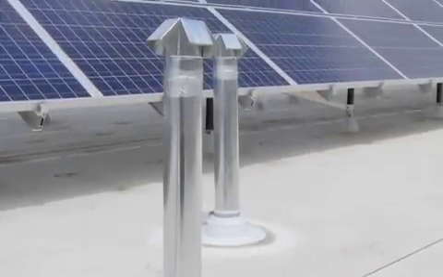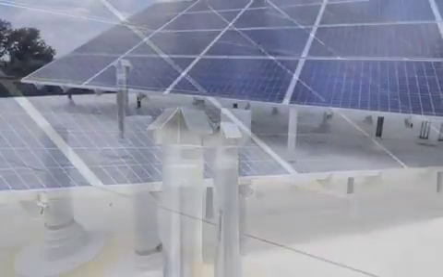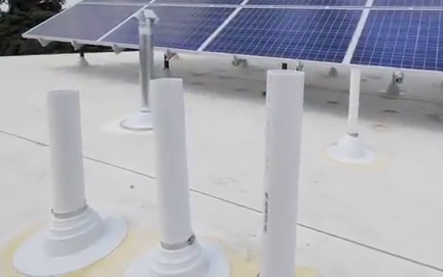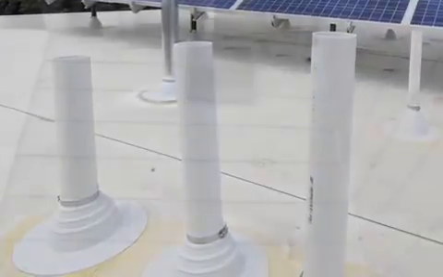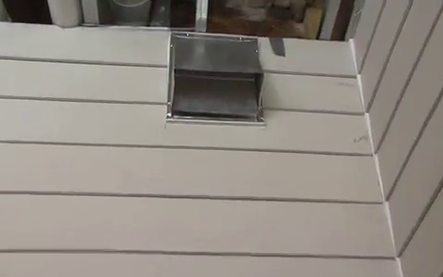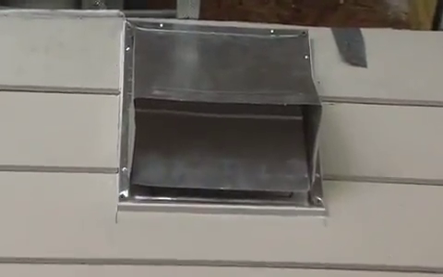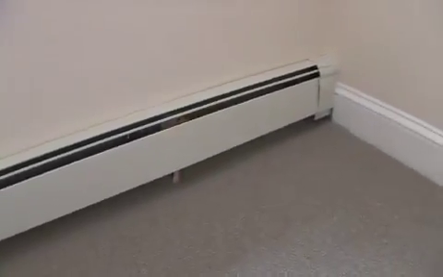The stack effect occurs when lighter, heated air rises. It escapes to be replaced by heavier, colder air from the outside. Air expelled from inside the home must be replaced by an equal volume of air from outside. This air must be heated or cooled to maintain a comfortable temperature.